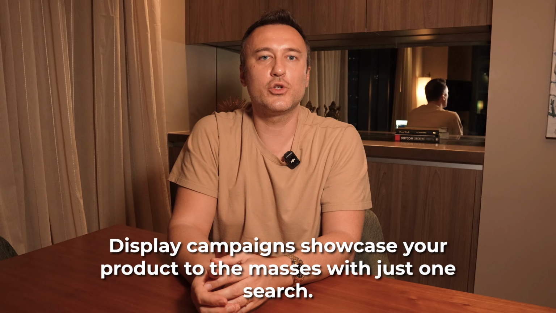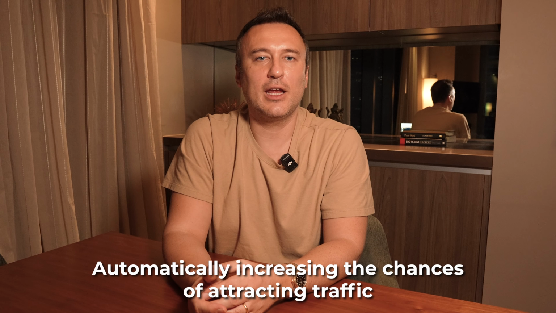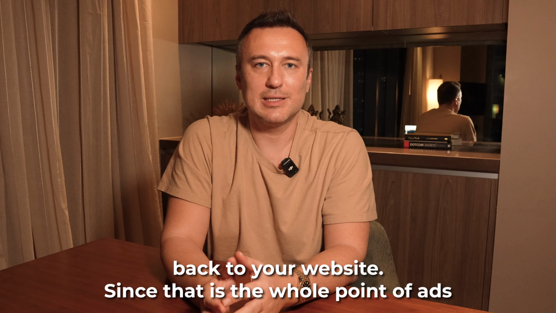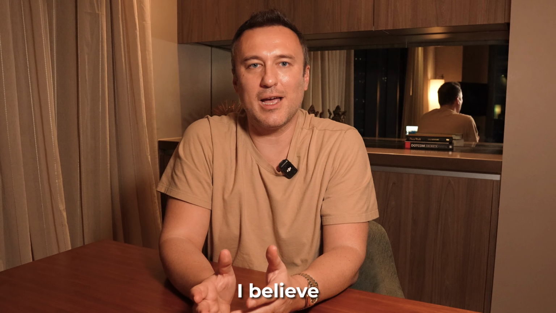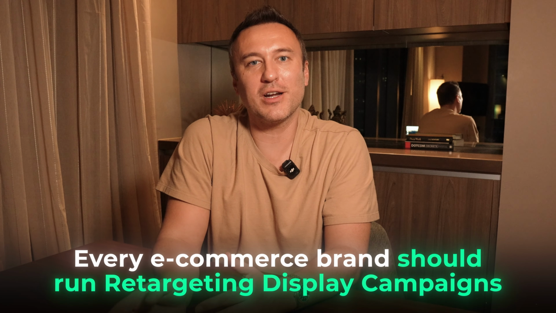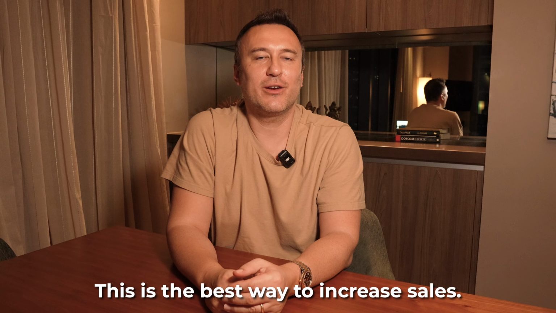Display campaigns showcase your product to the masses with just one search, automatically increasing the chances of attracting traffic back to your website. Since that is the whole point of ads, I believe that every e-commerce brand should run retargeting display campaigns and bombard the visitors of its website with ads all over the internet. This is the best way to increase sales.